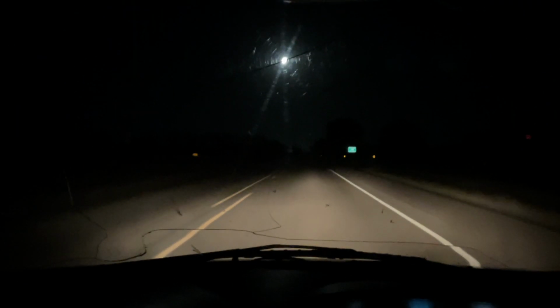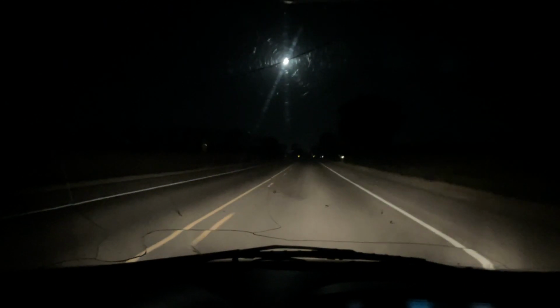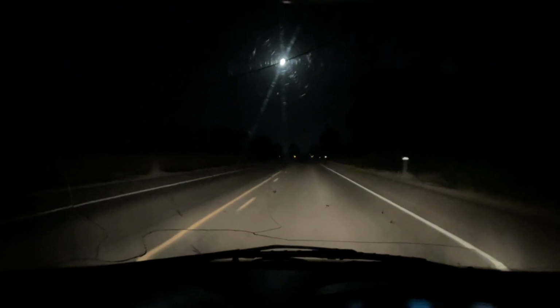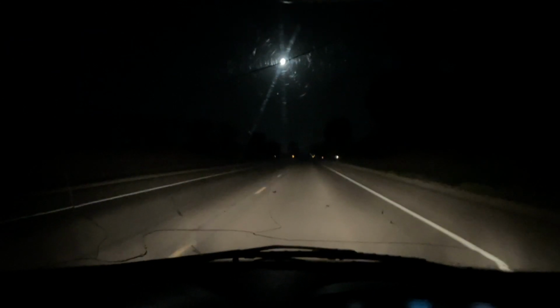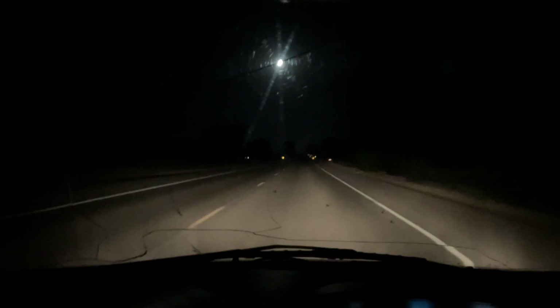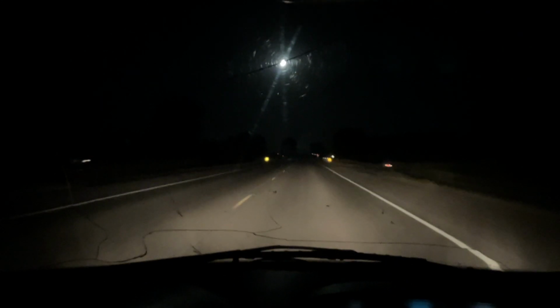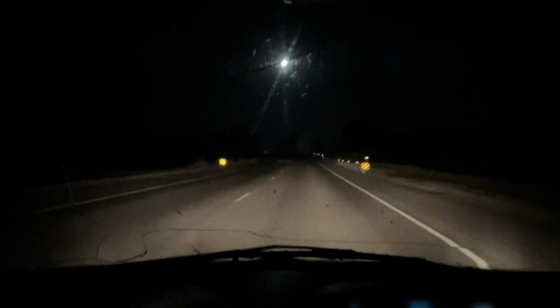Okay, that last one was pretty good. But you'll find that when you're driving and you're passing headlights, it will block your vision for a little bit. Like, you'll get even less vision than what you see with low beams on. Keep that in mind.